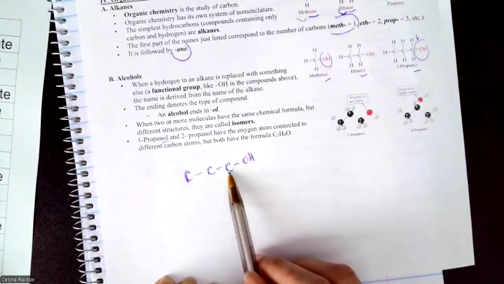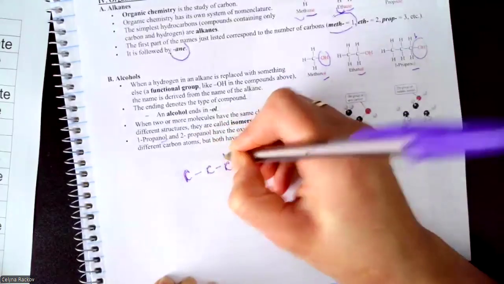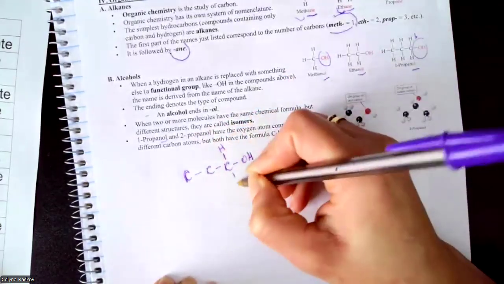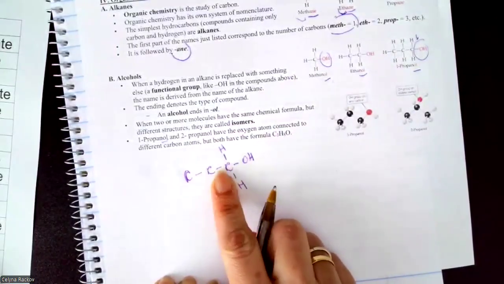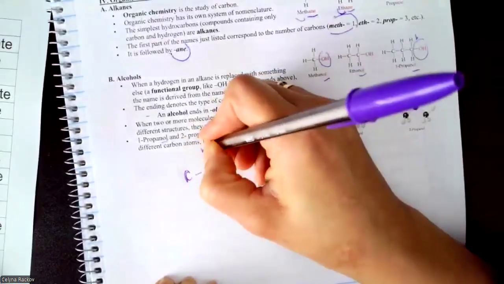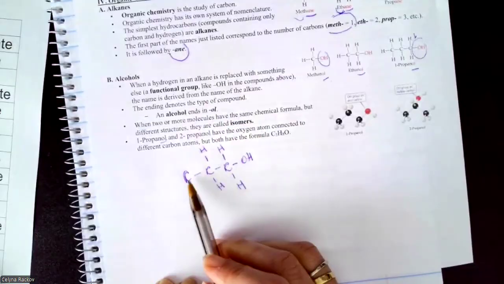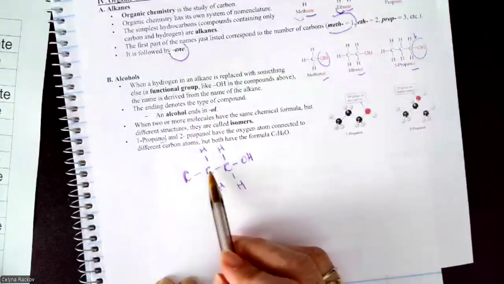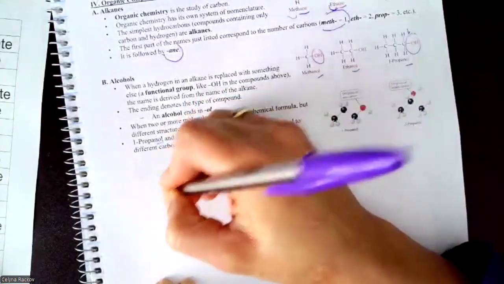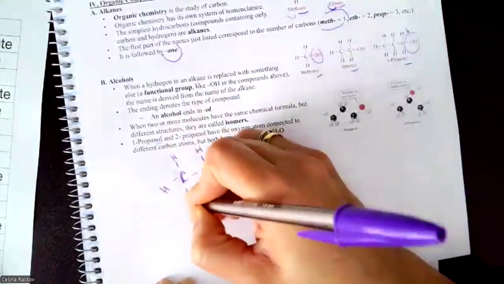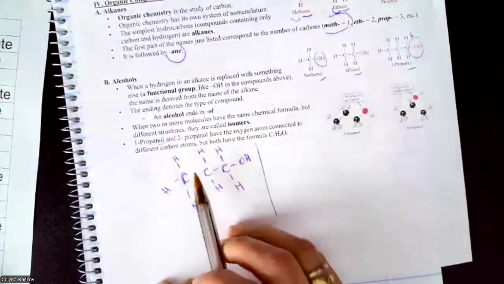So here, how many bonds is this carbon making? 2 bonds. So let's add 2 hydrogens. The second carbon here has only 2 bonds, so let's add 2 more hydrogens. And this carbon has only 1 bond, so we need to add 3 hydrogens. So this is 1-propanol, right?